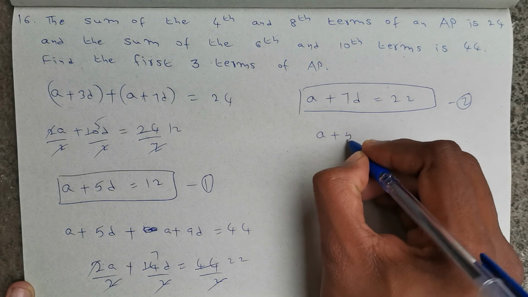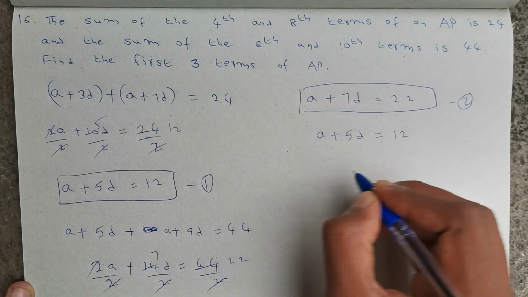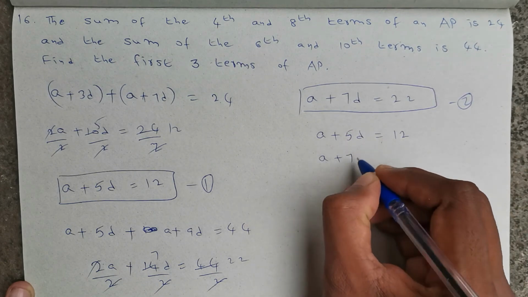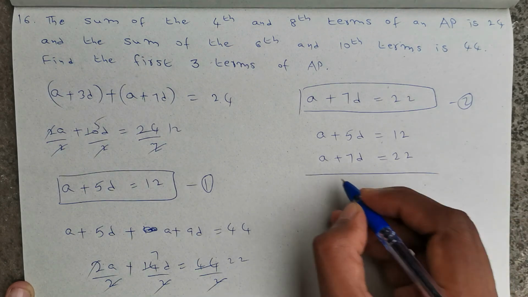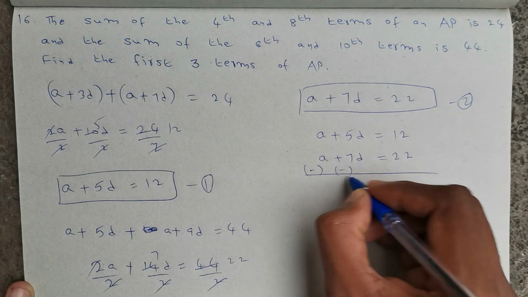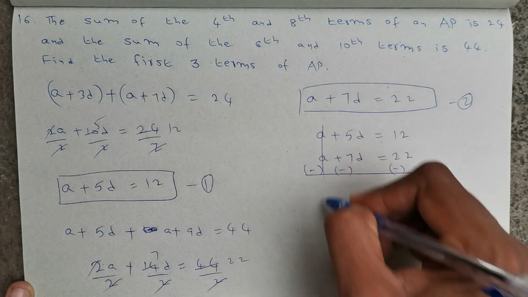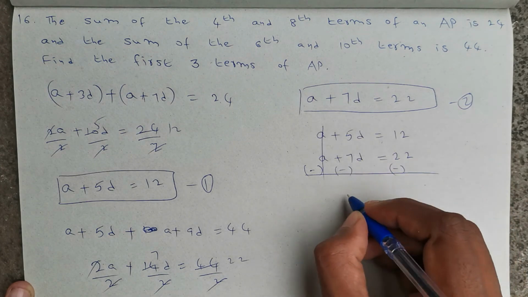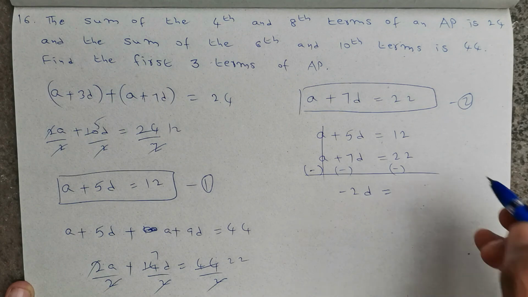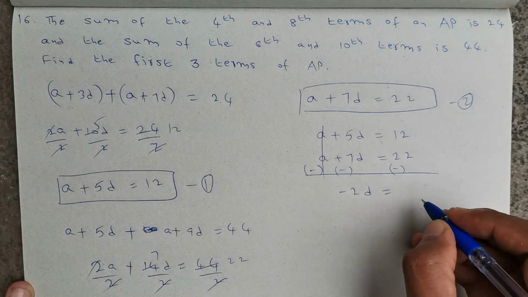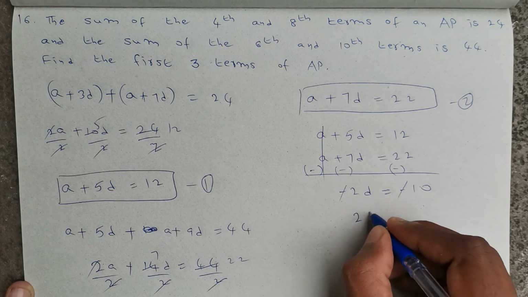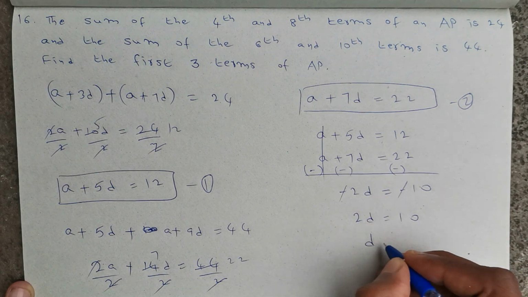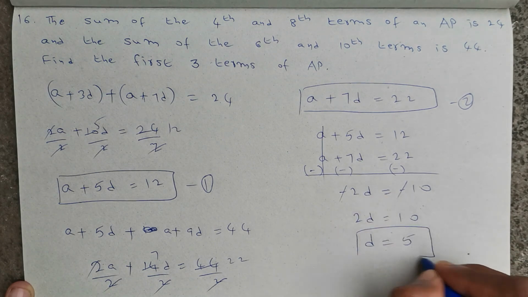I will solve now equation 1 and equation 2. Equation 1 is a plus 5d is equal to 12 and equation 2 is a plus 7d is equal to 22. These two equations I am subtracting. Plus will become minus. A minus a cancels. 5d minus 7d is minus 2d, equal to 12 minus 22, which is minus 10. Here minus minus will get cancelled. So 2d is equal to 10. Then d is equal to 5.